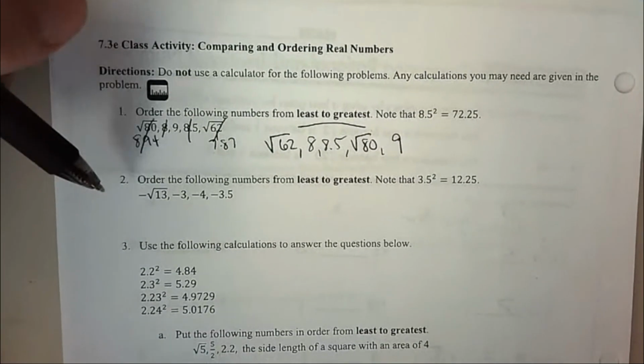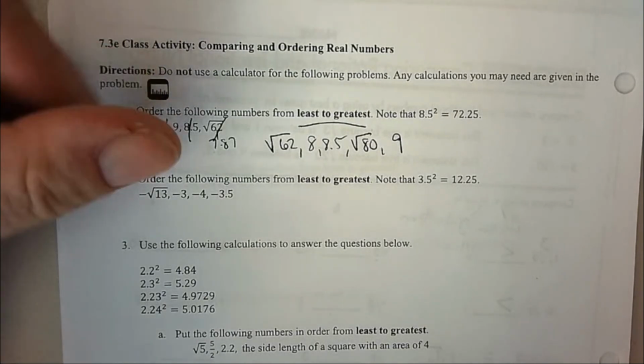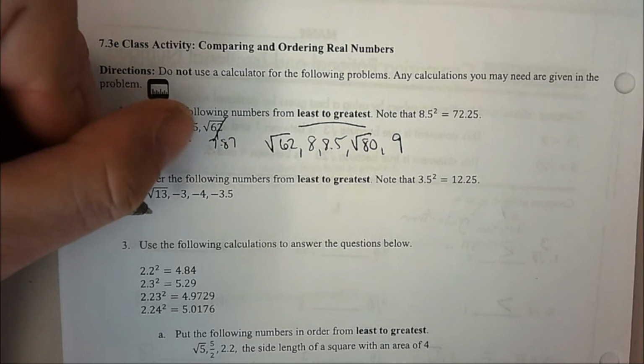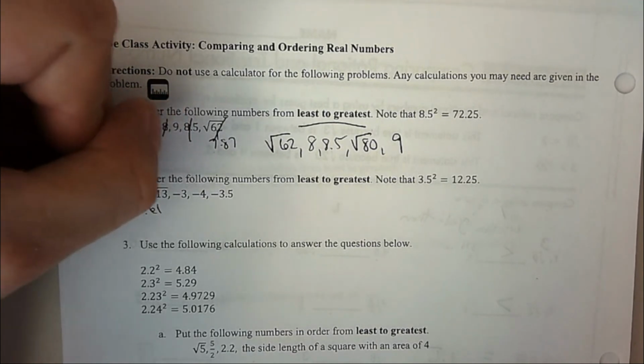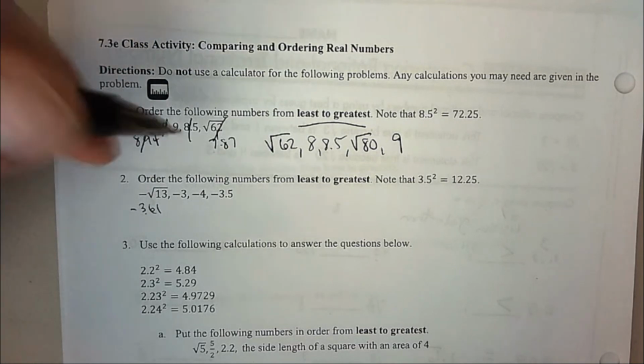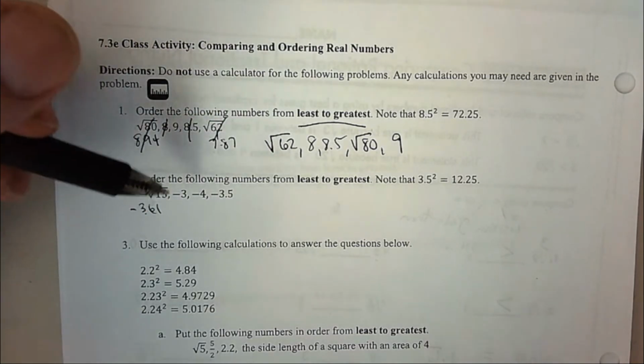Okay, moving down to number 2, we see the square root of negative 13. So looking at my chart again, I see 13 is about 3.61. It is a negative, so I'm going to slap that negative there. Now, all these other numbers are already good to go. They're already in decimal form or they're whole numbers.